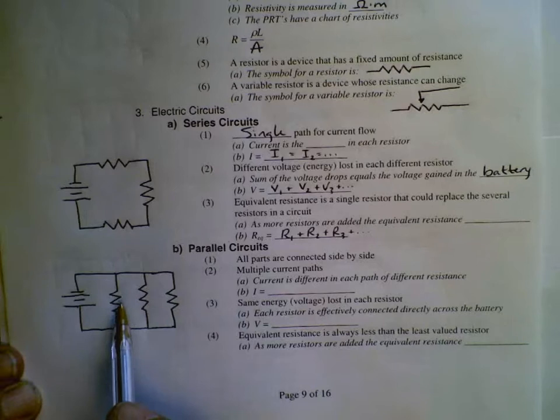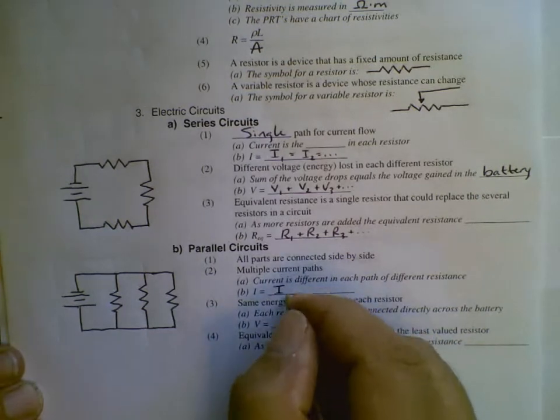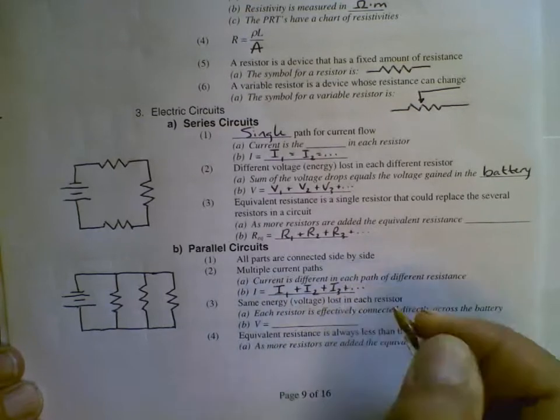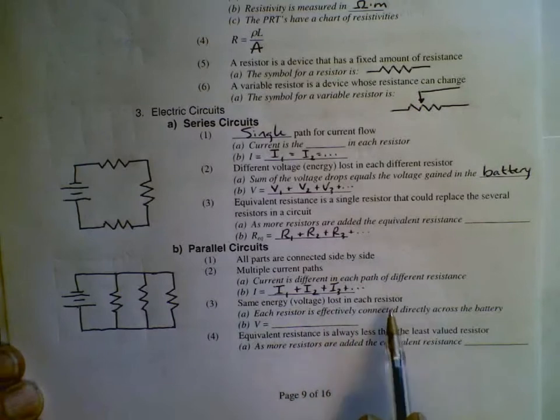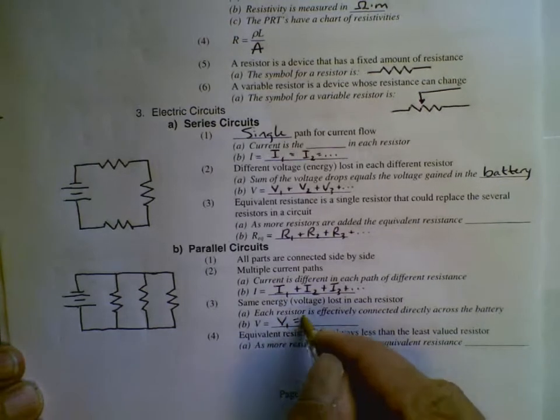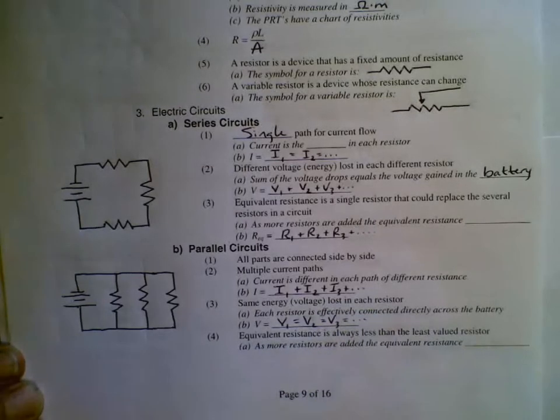Here's an example of a parallel circuit. All parts are connected side by side. We have multiple current paths. So I total is equal to the sum of the currents in the individual branches of the circuit. But we have the same voltage lost in each resistor. Each resistor is effectively connected across the battery. So this formula is going to say that the voltage drop across each resistor is equal to the battery voltage. Equivalent resistance is always less than the least valued resistor, and as more resistors are added, the equivalent resistance decreases.